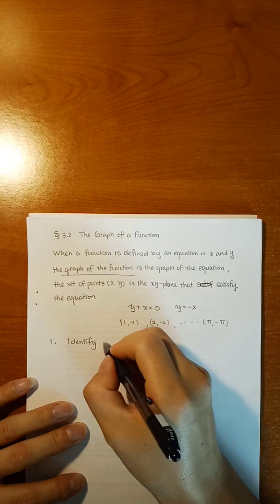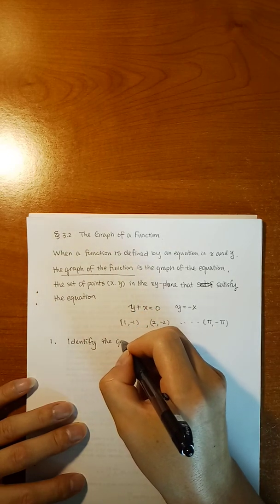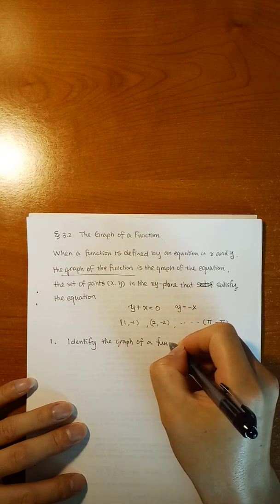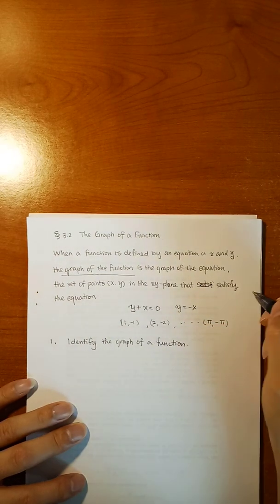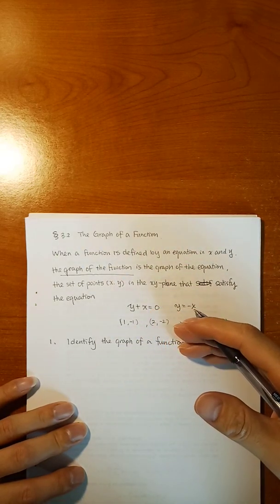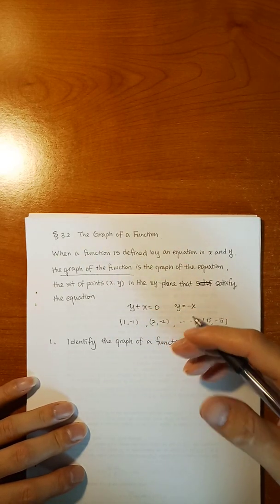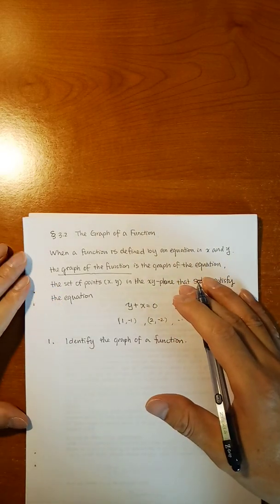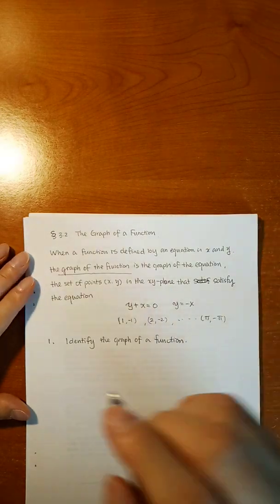The first part is to identify the graphs of a function. So given a graph of an equation, how do you know it is a graph of a function? Because a function is a small class of equations. It's not all equations.